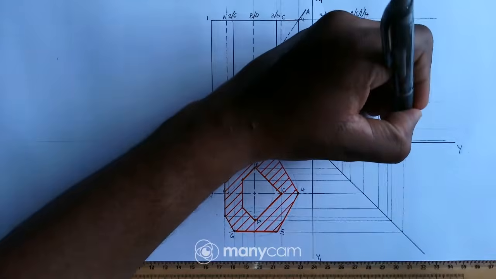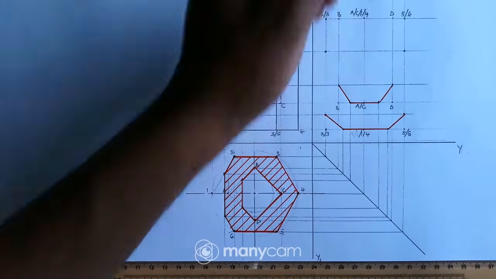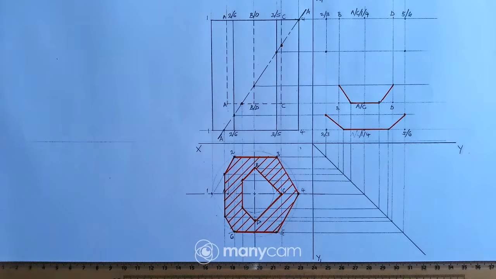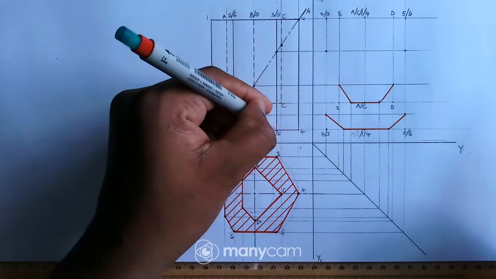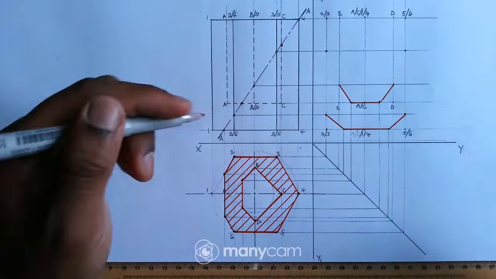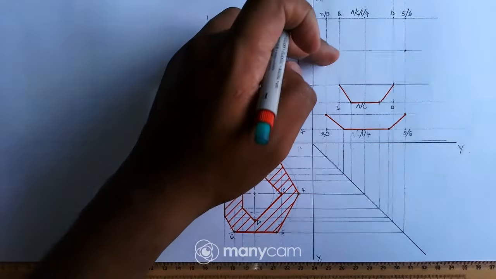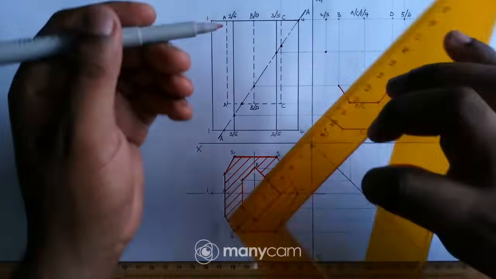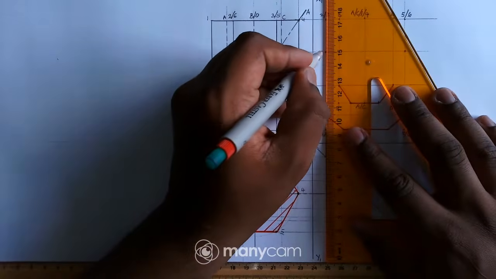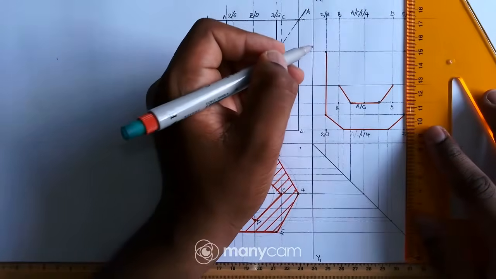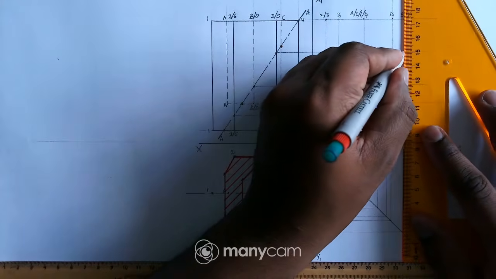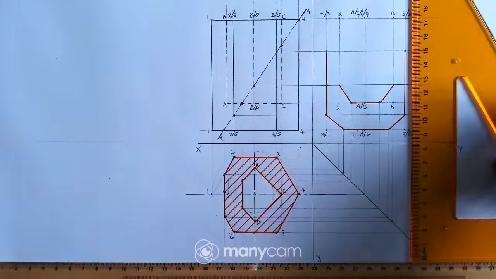So this is line 5-5, so I'll have a point there. But obviously here we are cutting this edge, and this edge is for the hexagonal prism, so I'll just connect this point with that one. Just draw a vertical line there, just like that.